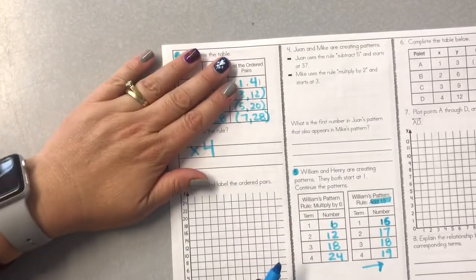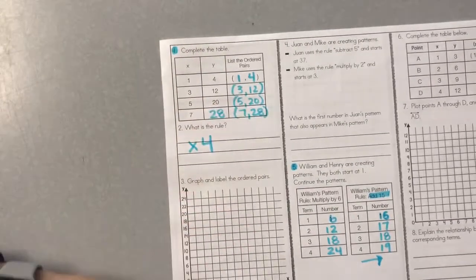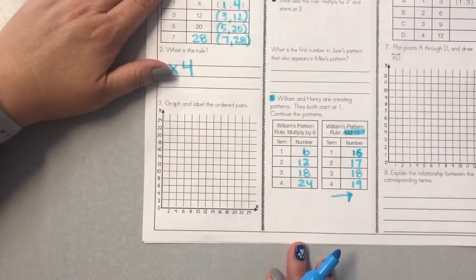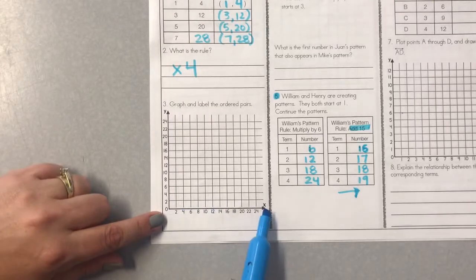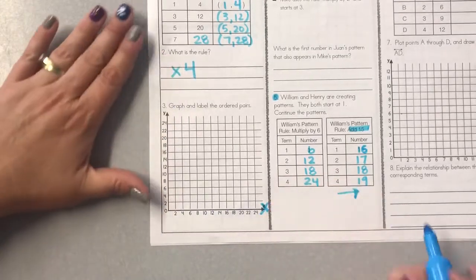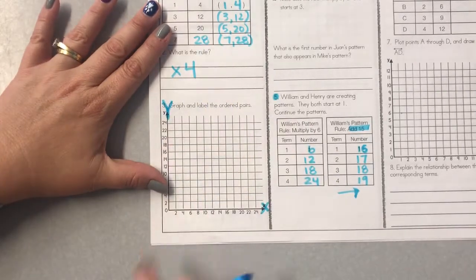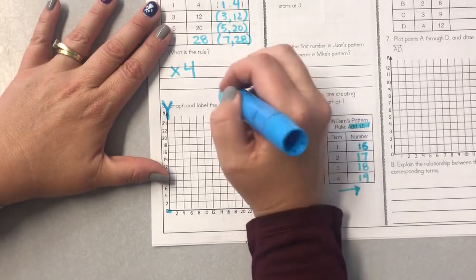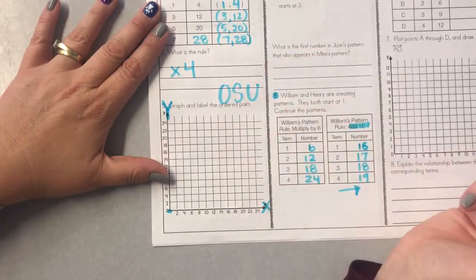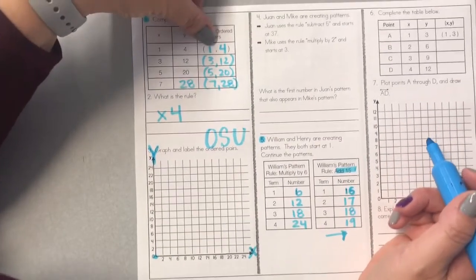Now, sometimes what we're going to have to do then is take these ordered pairs and plot them on the coordinate plane system. So if I do that, I know that this is my x-axis. See the x right there. This is my y-axis. And I know that I start at the origin, which is 0, 0, and I go over, I stop, and I go up. So I'm going to start with this one, and I'm going to do 1, 4.